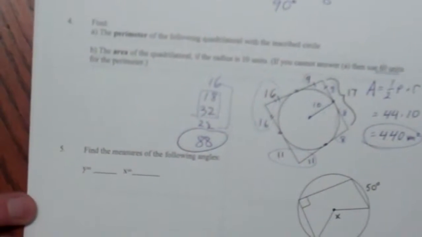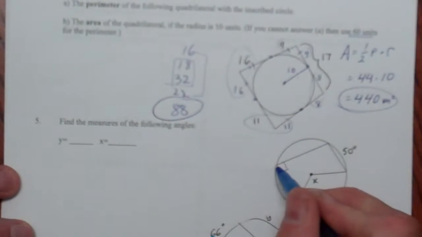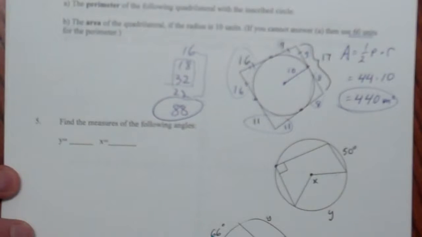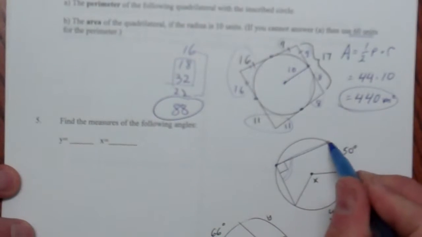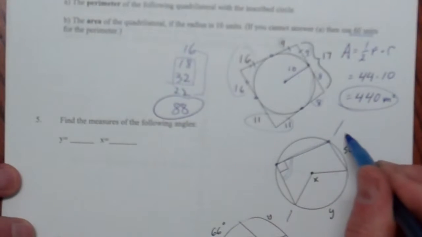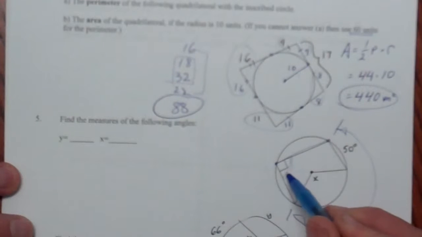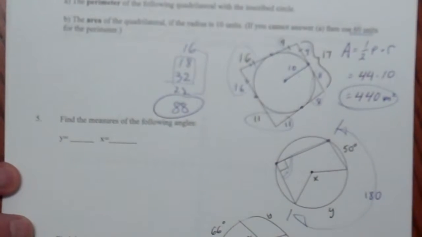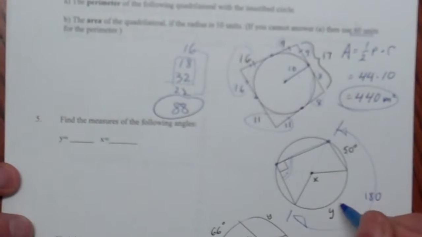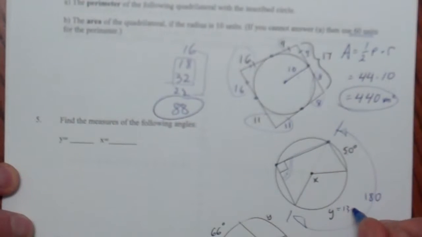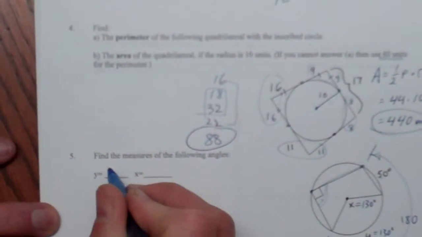Find the measures of the following angles. Again, if you see any angle whose vertex is on the circle, you take this angle, you go out to here, and you extend that, and it's going to be double whatever this measurement is right here. Well, that's 90, so this is 180. If we're told that this is 50 and all the way around is 180, the remaining bit here is 130, and so is that. So they're both 130.